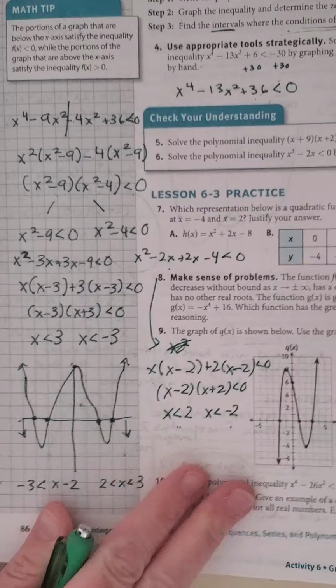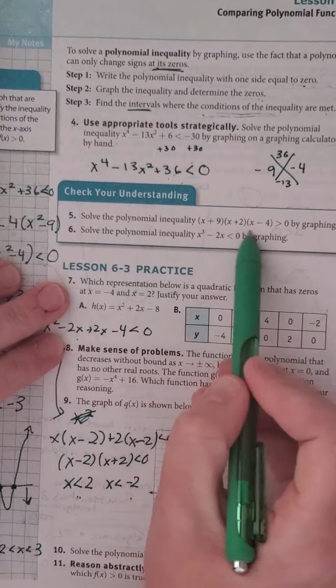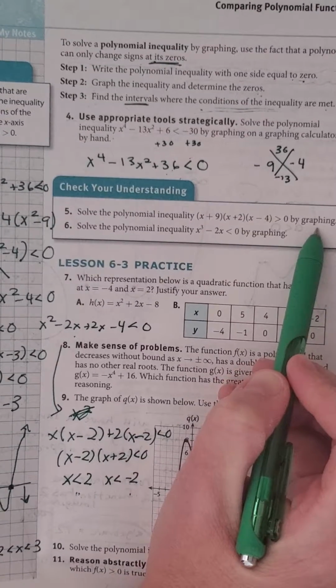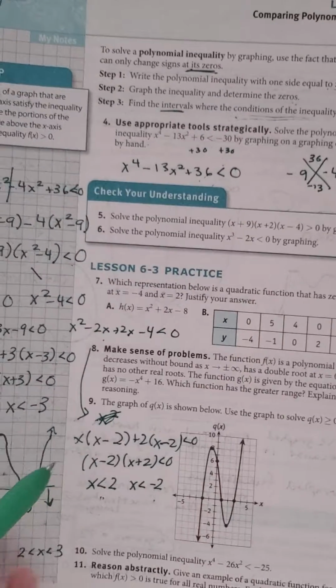All right, they have some check your understandings. It says to solve the polynomial by graphing. They have already factored it for us, so we are not going to have to factor it. So that's a step that we can avoid.